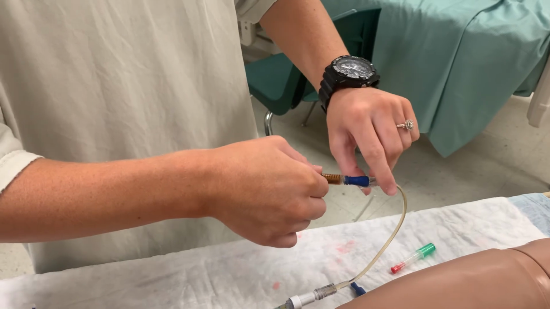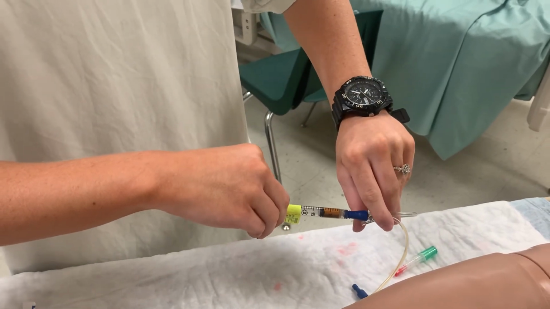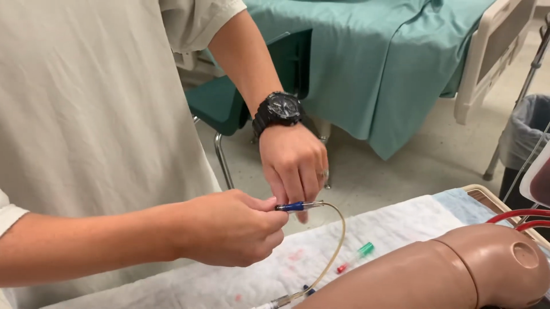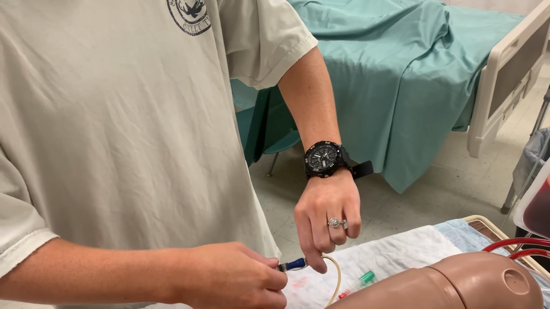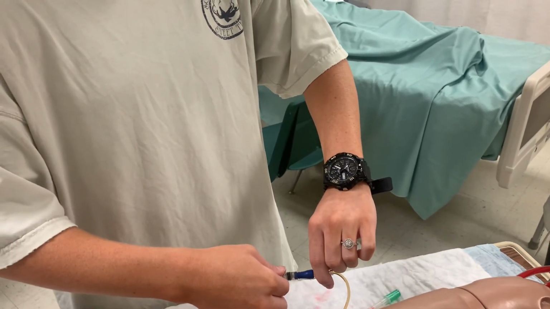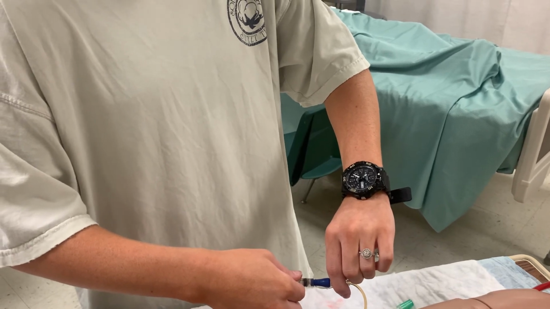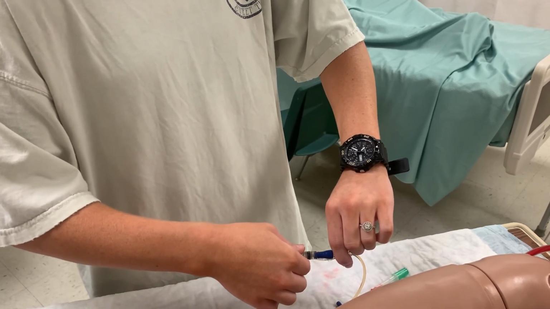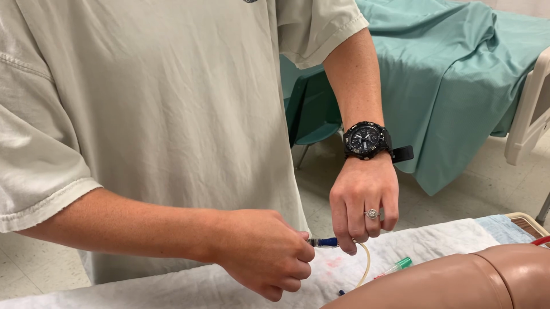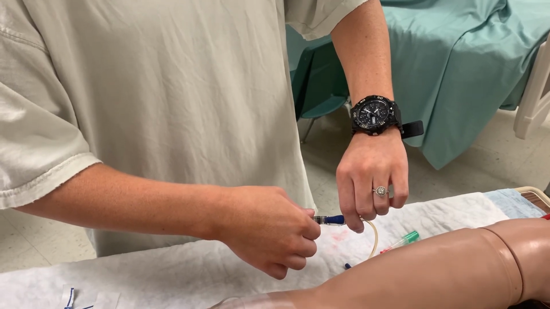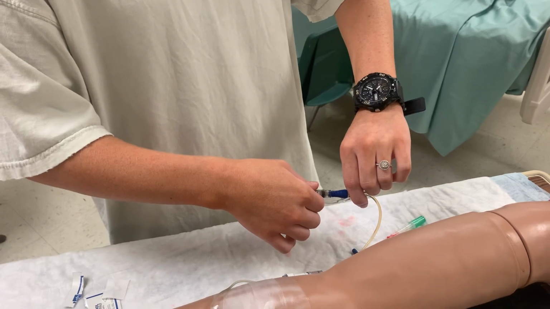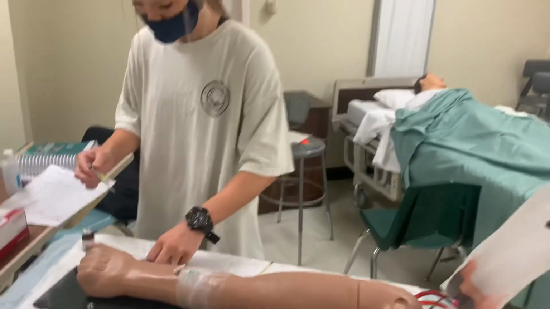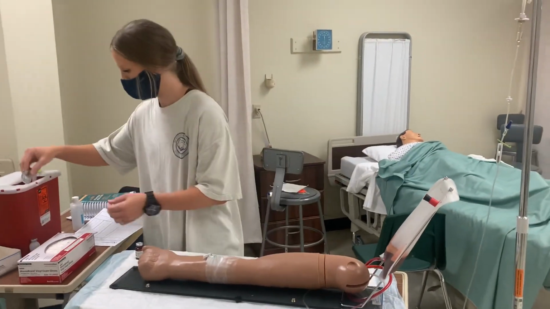Okay, now I'm going to clamp the line again and push the last milliliter, and unclamp for 30 more seconds. Okay, so we have pushed furosemide over 1 minute, so now I'm going to put all this in the sharps.